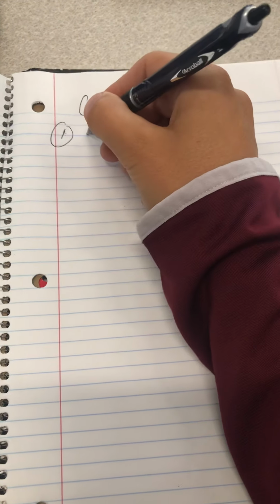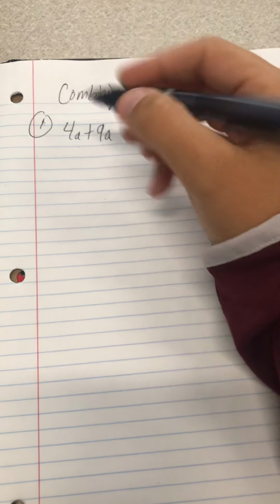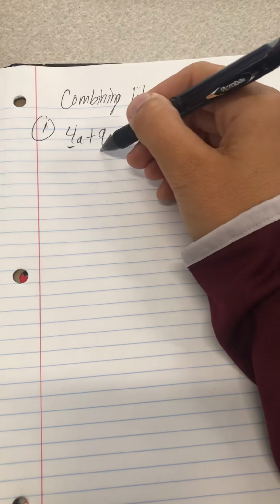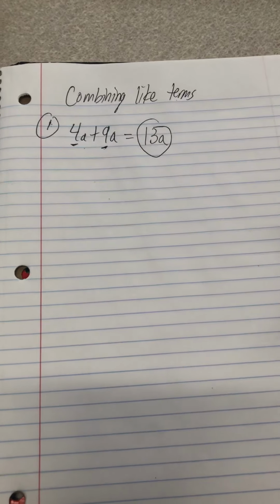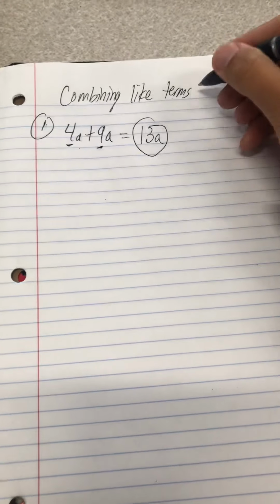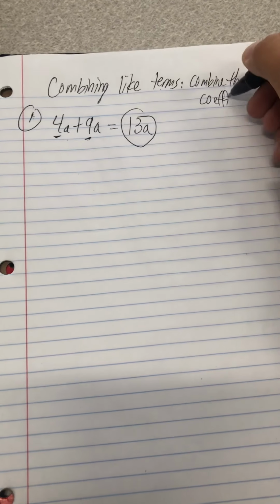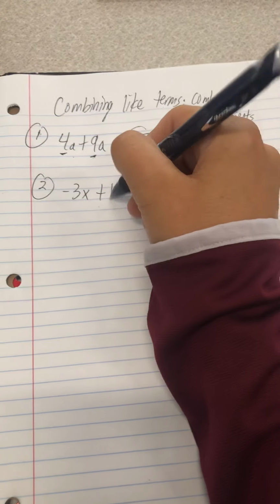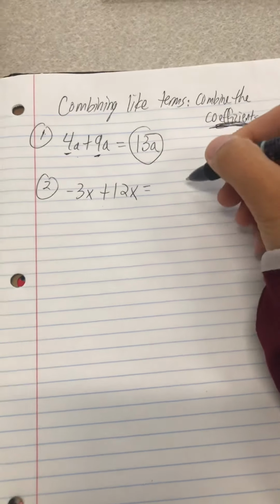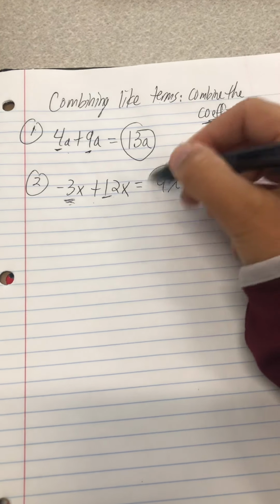So our first example, we have 4a plus 9a. Okay, notice they're both like terms. So because they are like terms, I just add the coefficients. So 4 plus 9 is 13. A does not change. Okay, so when I'm combining like terms, I combine the coefficients. I don't change the variables. Variables do not change. All right, number 2, negative 3x plus 12x. Okay, they are like terms, so I combine the coefficients. Negative 3 plus 12 is 9x.